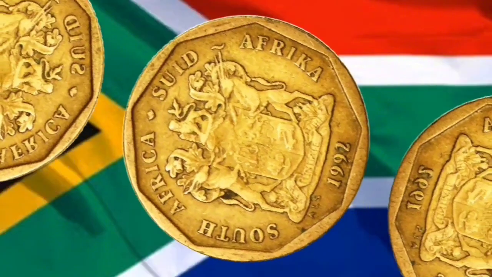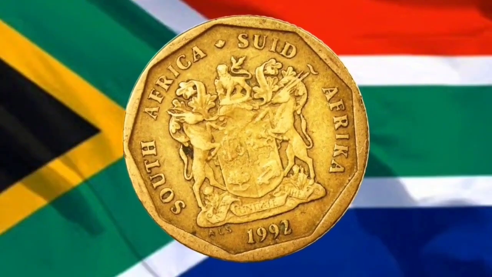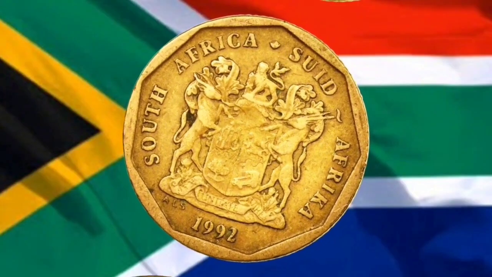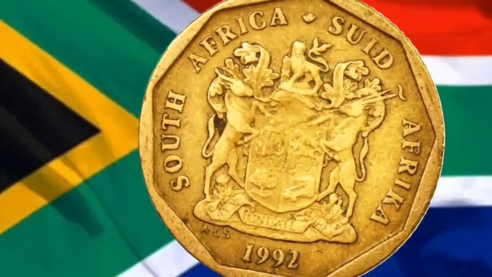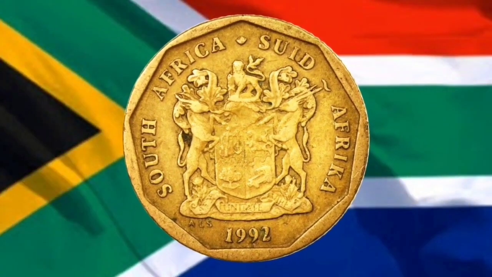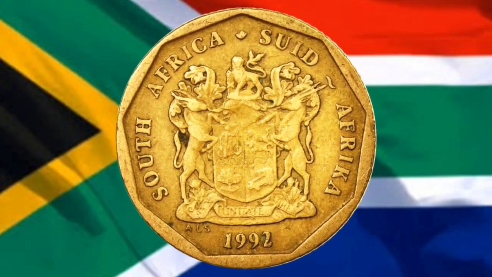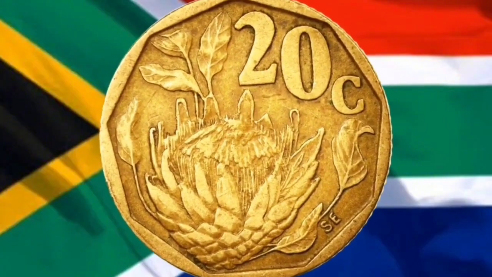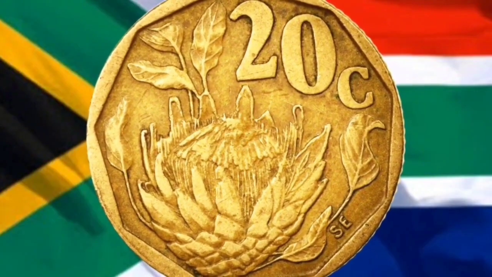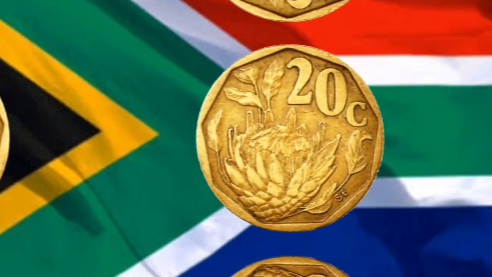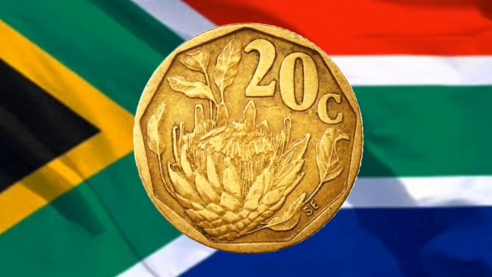While millions of these coins were minted in regular circulation, what makes the 1992 edition especially desirable are certain rare errors and mint variants. Some examples have been found with off-center strikes, die cracks, or doubling, which significantly raise their value among collectors. Another important aspect is the historical context. Coins minted in 1992 mark the end of an era and the beginning of a new chapter for South Africa. As such, this particular year holds symbolic significance, making its currency a collectible time capsule of political and social change.